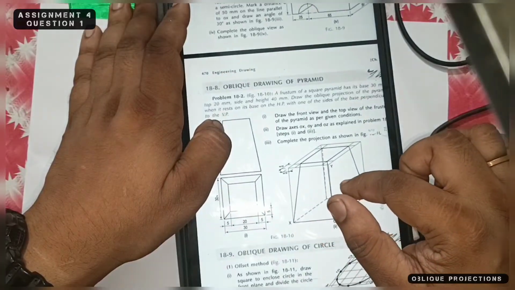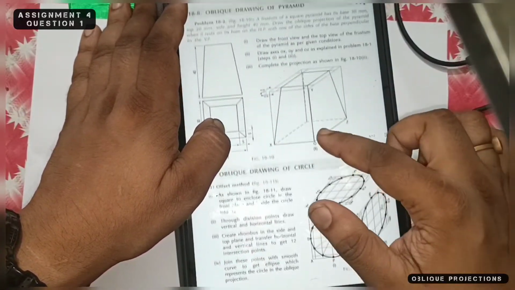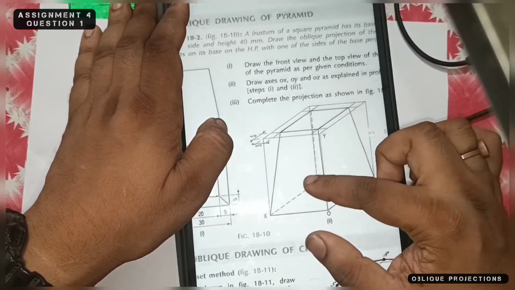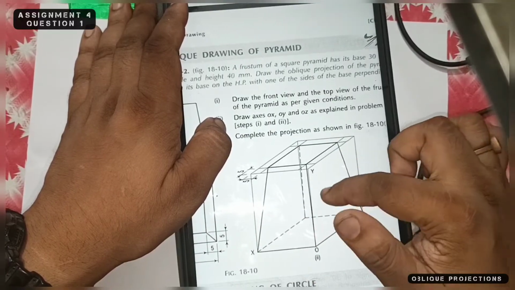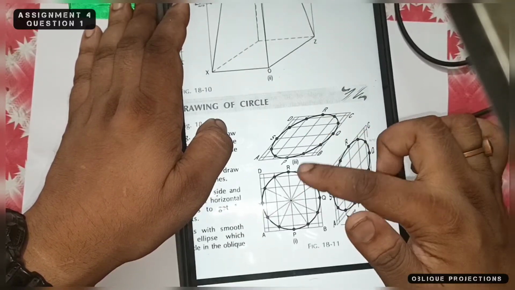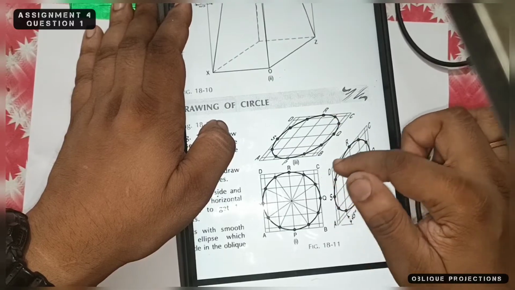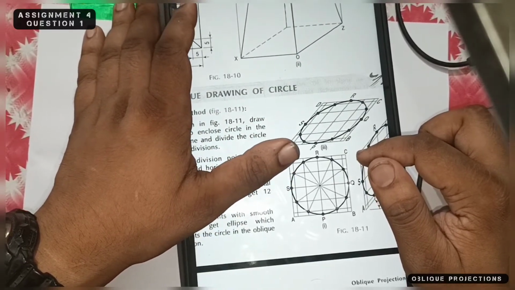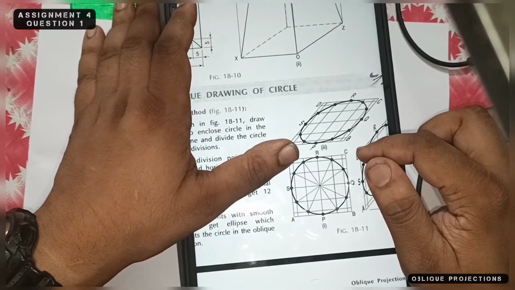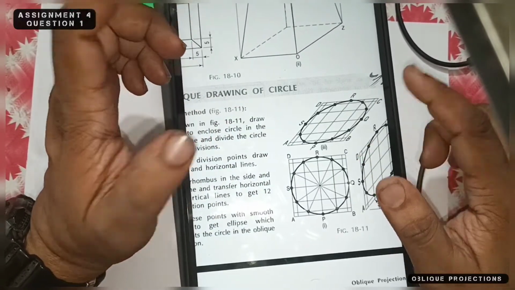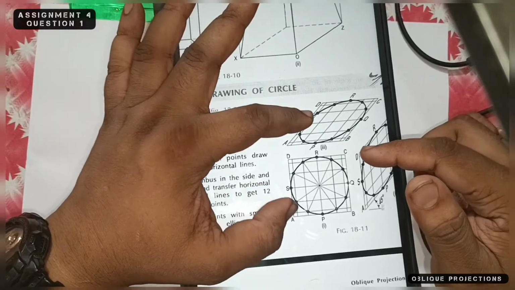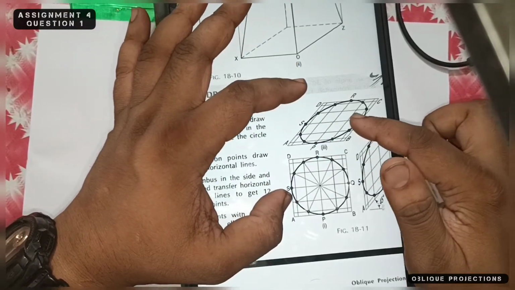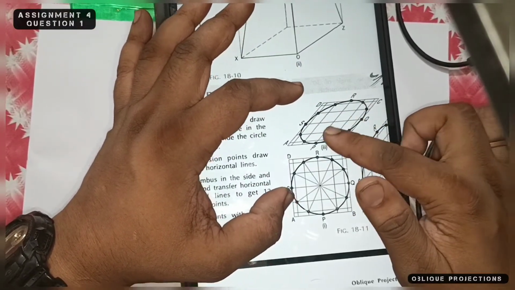So in the assignment we had this question. I am going to explain how to make this question. I had told you that I made a cylinder and a combination of cylinders in isometric drawing. Similarly, we have circles here.